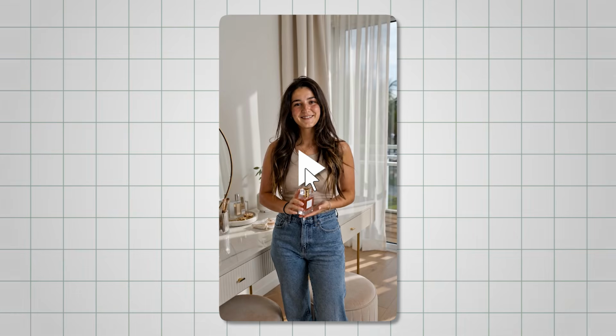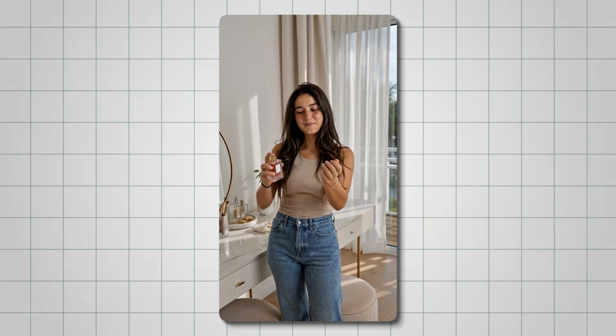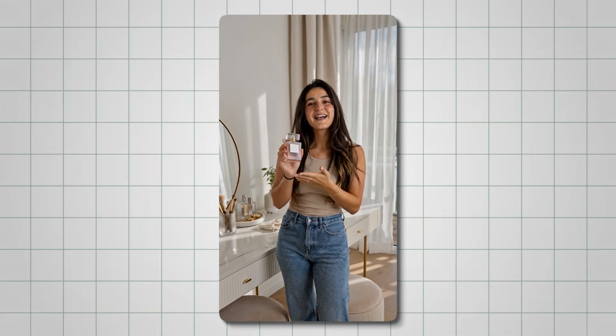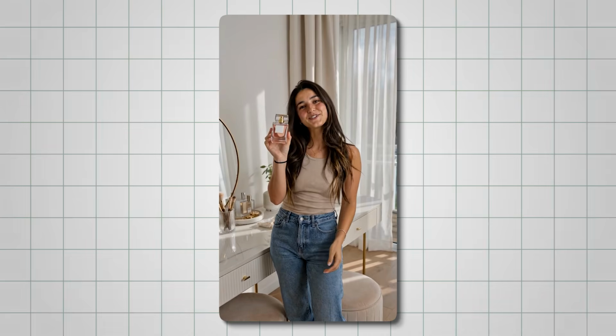And here's the result. I just found my new favorite perfume. It smells amazing, and it's only $20.99. You should definitely try this.